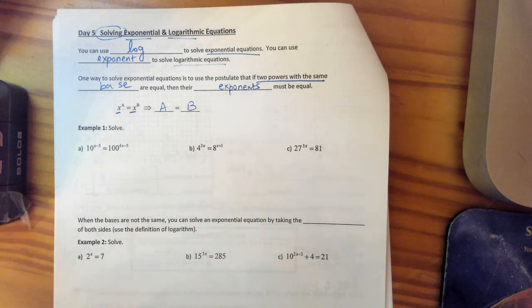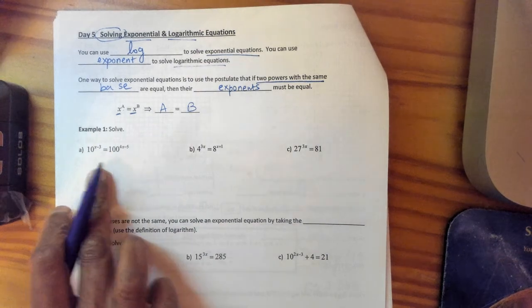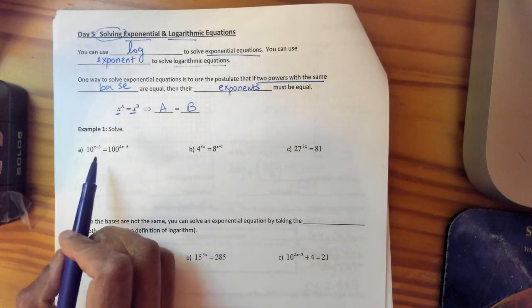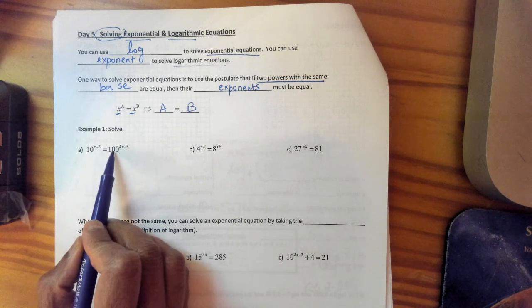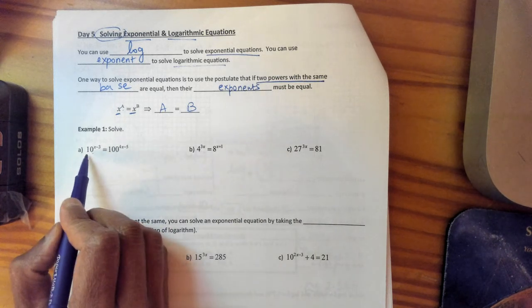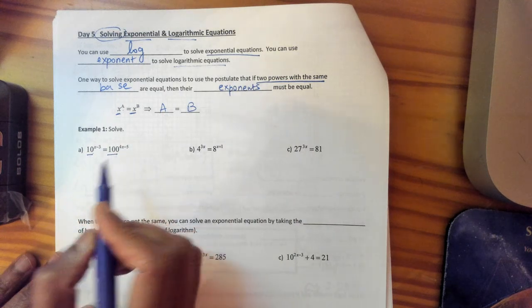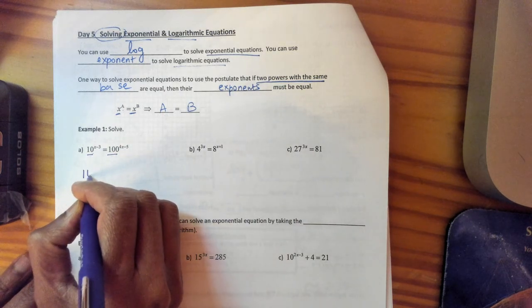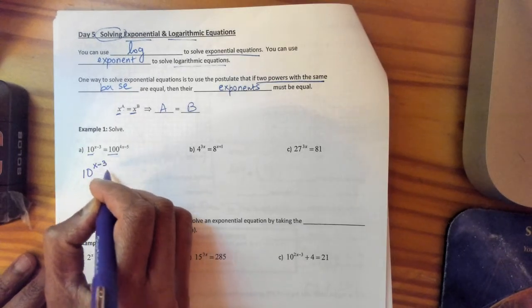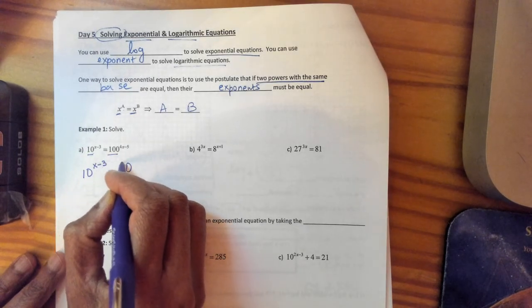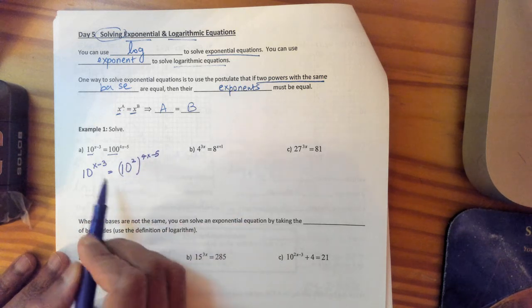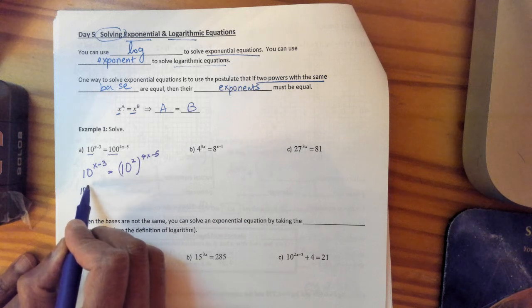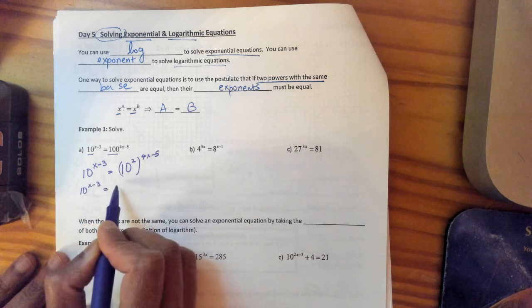I'll try to do a few different kinds. The first thing we're going to see is that these are all exponential equations. In exponential equations, with a left hand side and a right hand side, if I can make the base the same, it will make it easy for me. For example, 10 and 100 can both be represented with base 10. So this stays as is, and this will be represented as 10 squared to the power of 4x minus 5, and remember, power to power you multiply.